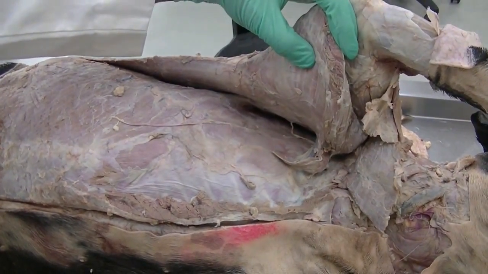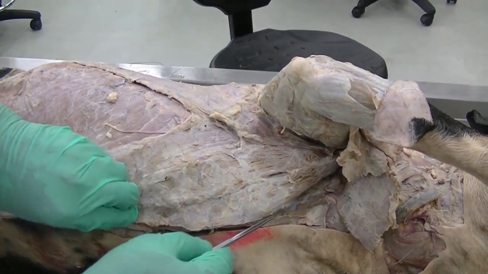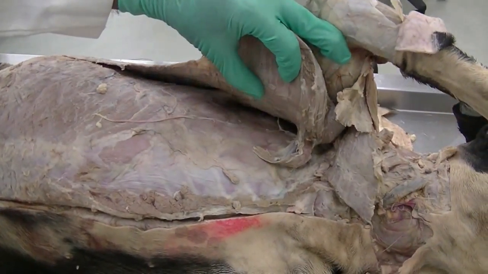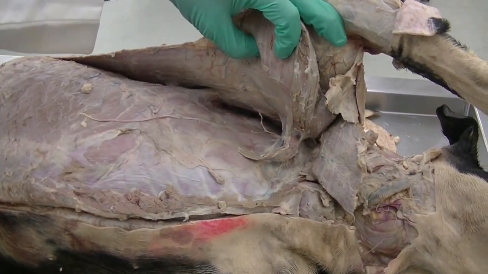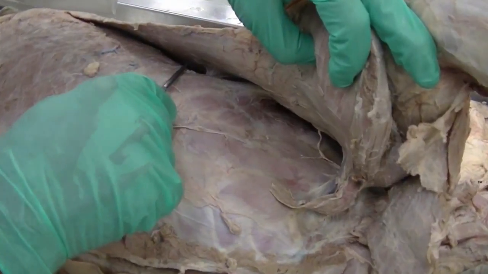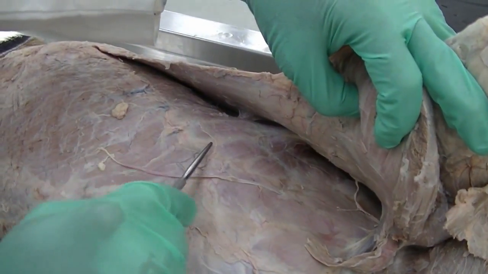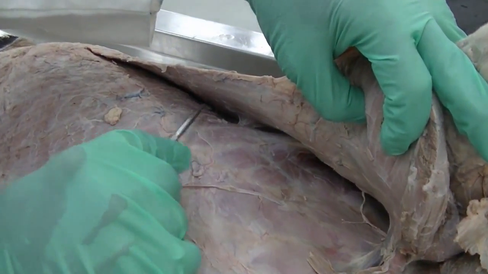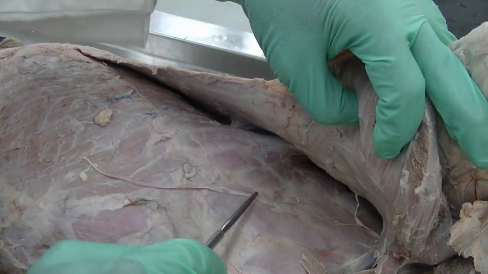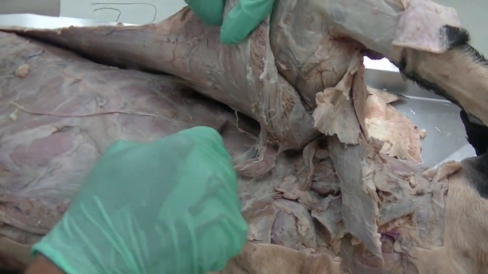Now we are looking at the forelimb after transecting the deep pectoral muscle as well as the superficial pectoral muscles. We try to push the forelimb away from the trunk, and we see another extrinsic muscle, which is the largest one, has its serrated edge which connects the scapula from its medial aspect to the rib cage as well as to the neck. This is your serratus ventralis muscle.